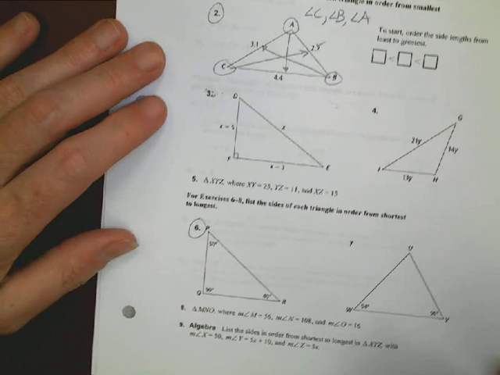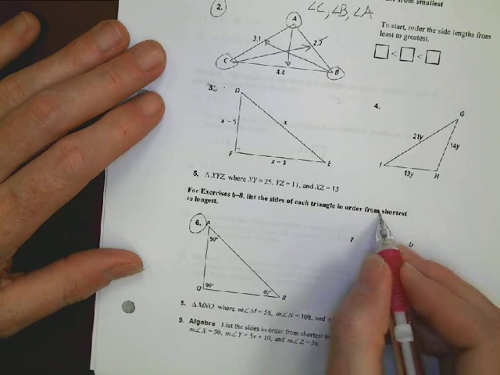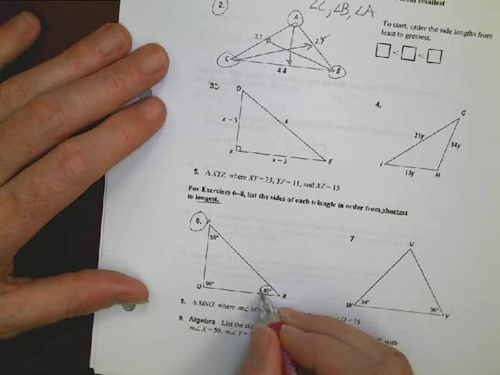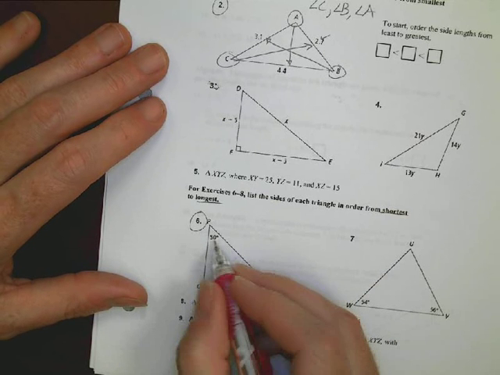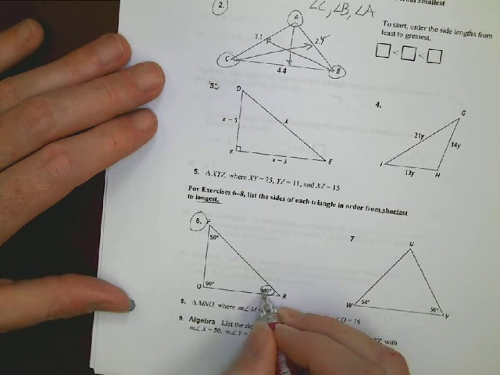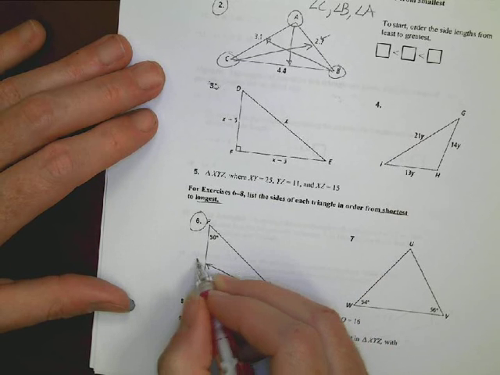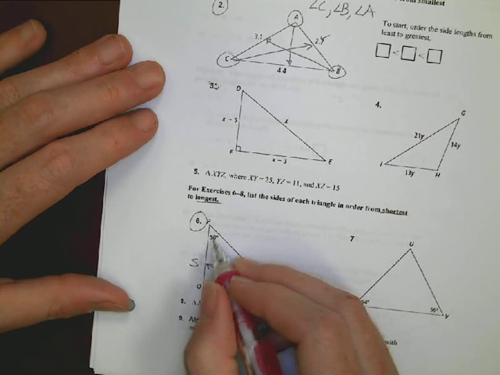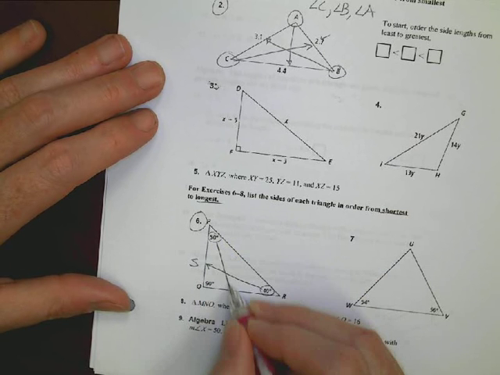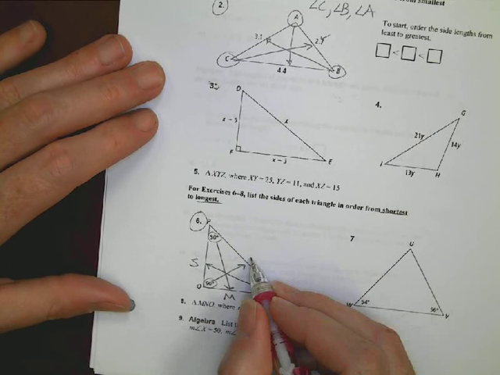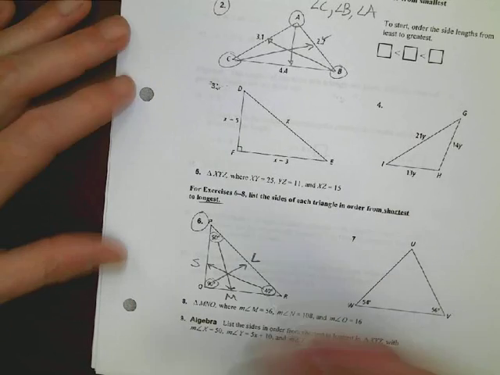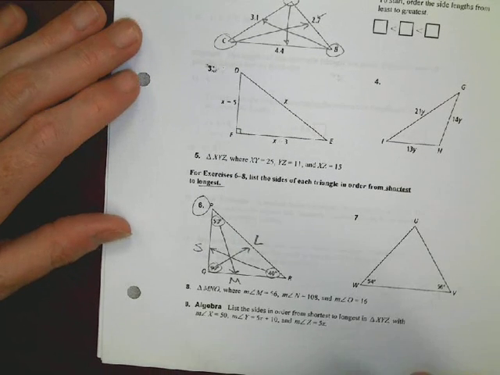Number 6 says, list the sides of the triangle in order from shortest to longest. I have a 40 degree angle here. And because I have 40, 50, 90, I'm going to go 40 and go across and say that's my shorty. My 50 is my medium one, and 90 is my large one. You might have a different way of labeling. I did small, medium, large, like t-shirt sizes. However you want to do it, doesn't matter to me really.